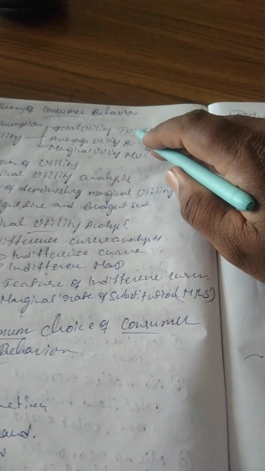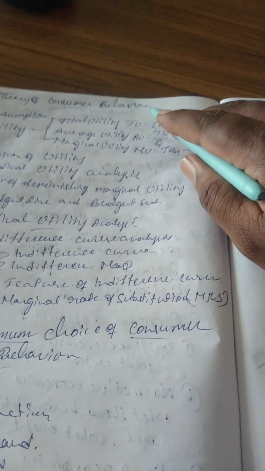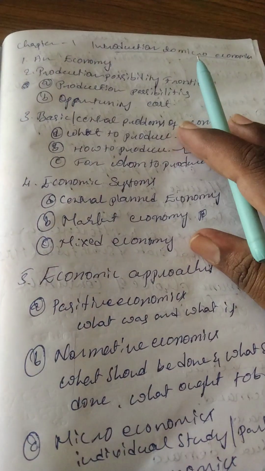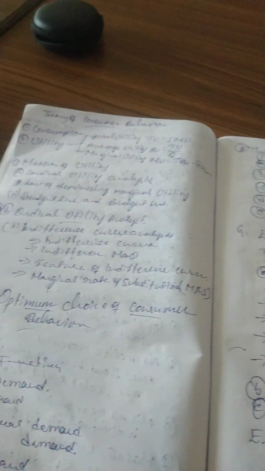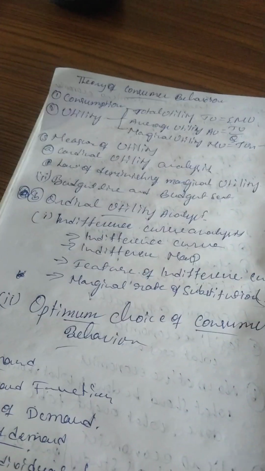Be careful, nearly 19 marks will be covered in your exam from the second lesson. From the first lesson they will cover 6 marks, but from the second lesson they will cover 19 marks. So you have to be more careful with the second lesson.